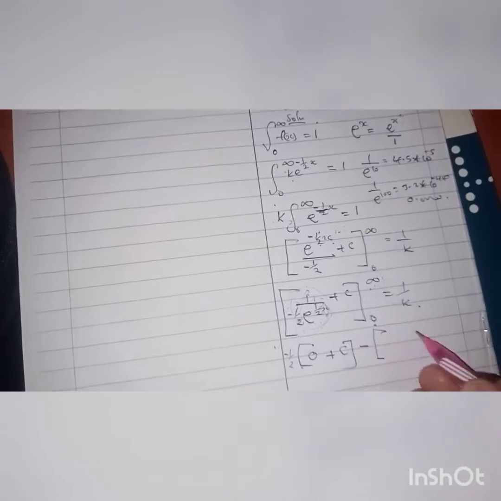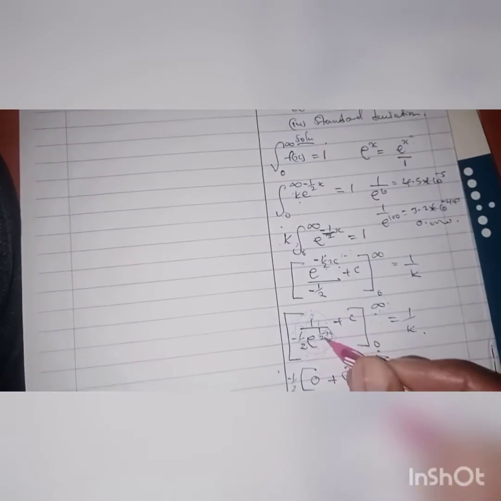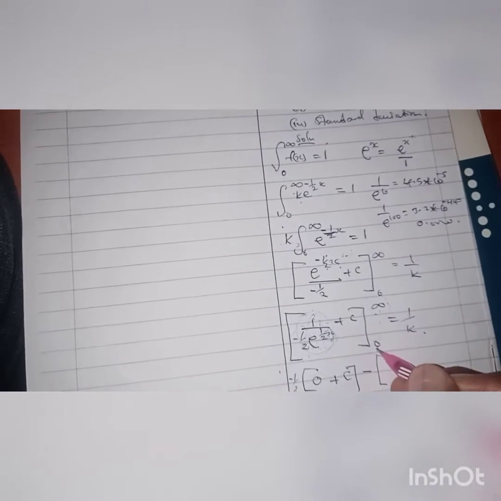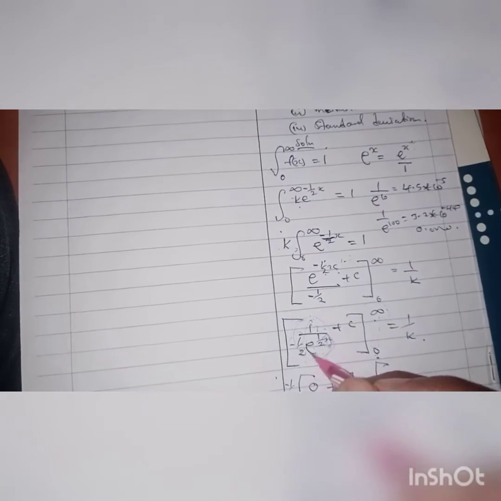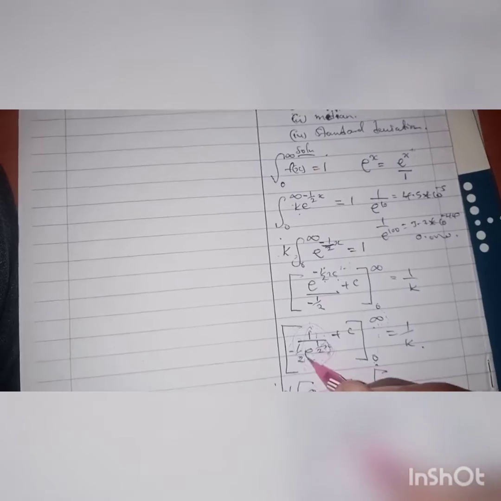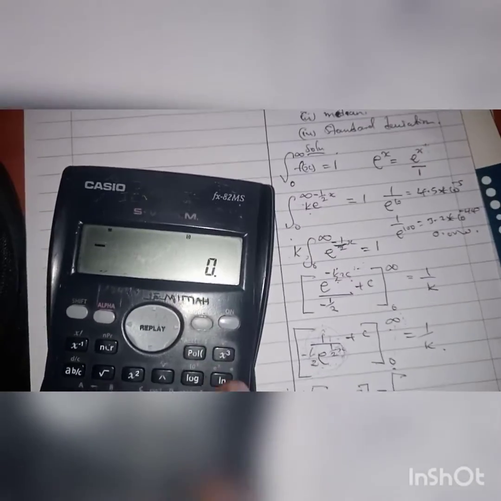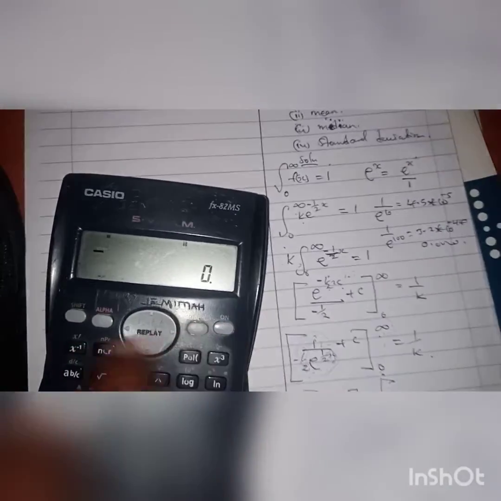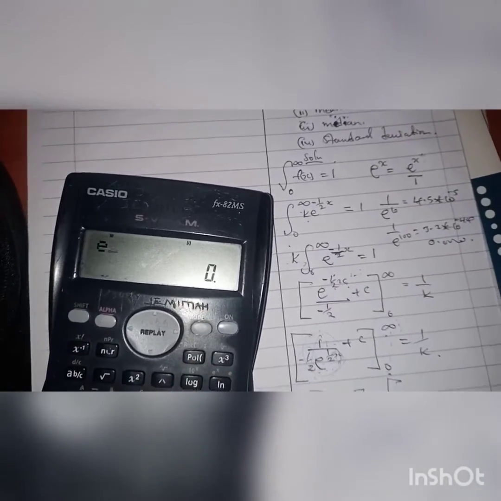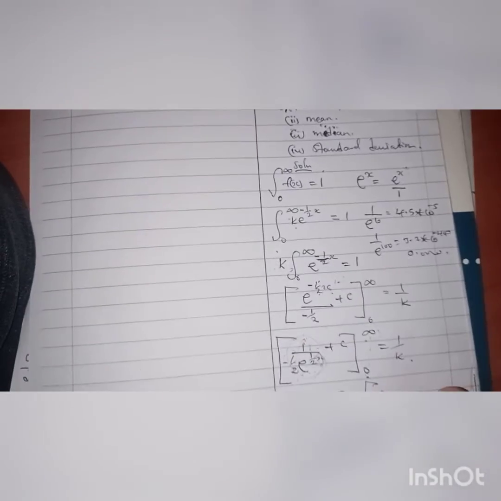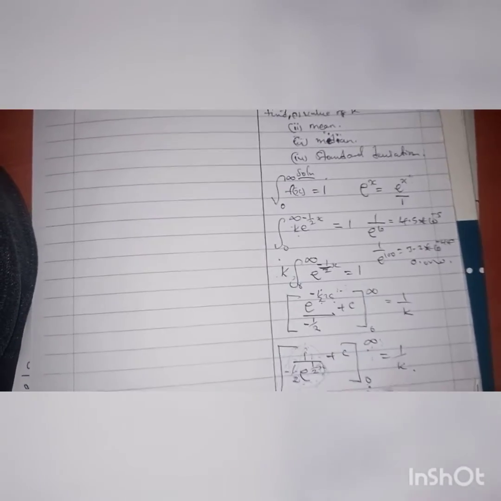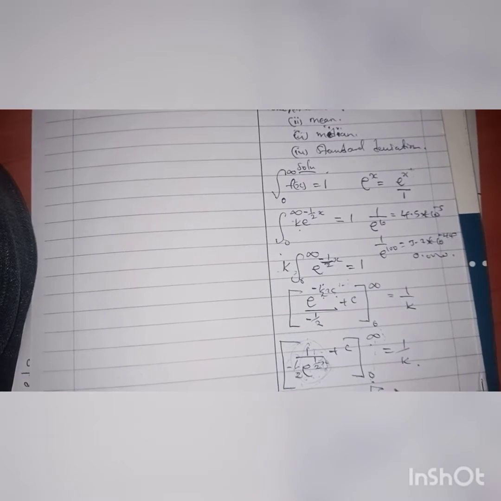So then, what is happening when 1 over e raised to the power half x approaches 0? When this approaches 0, the result of exponential of 0 is just 1. So exponential raised to the power 0 is just 1. So the result of that will be just 1. So minus 1.